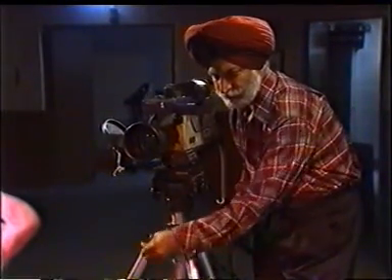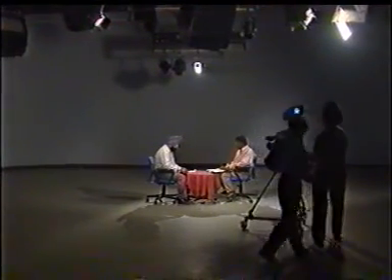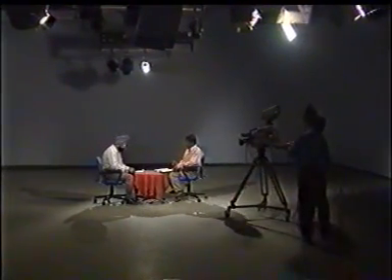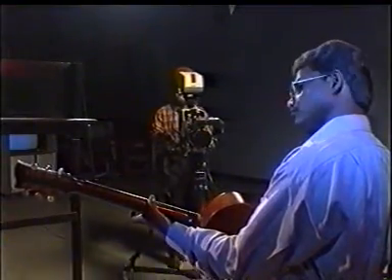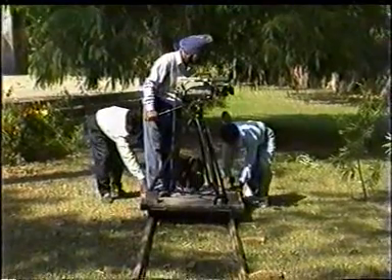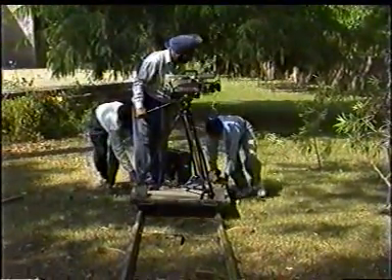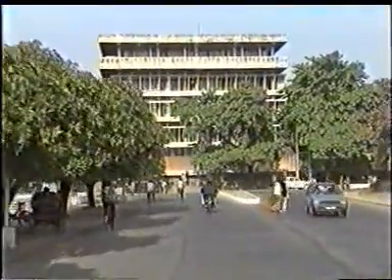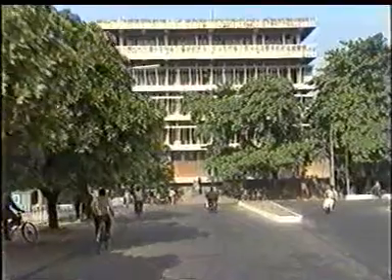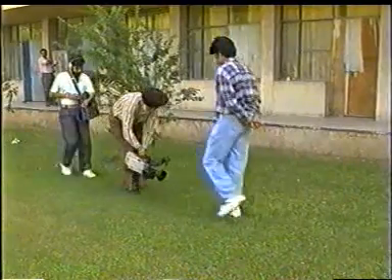The other movements like pedestal, arc, dolly, trolley, truck, and crane are done with the help of additional attachments.